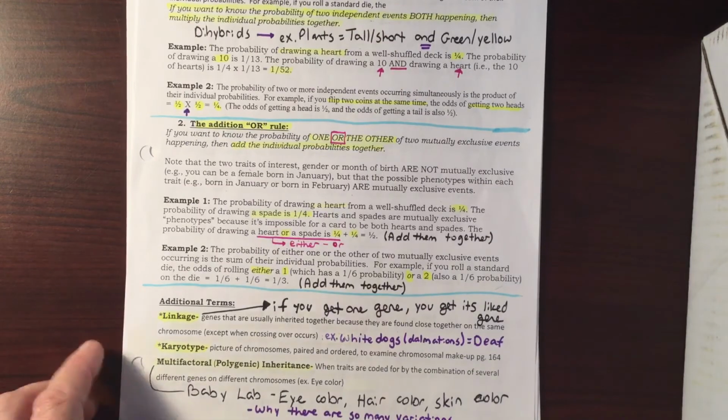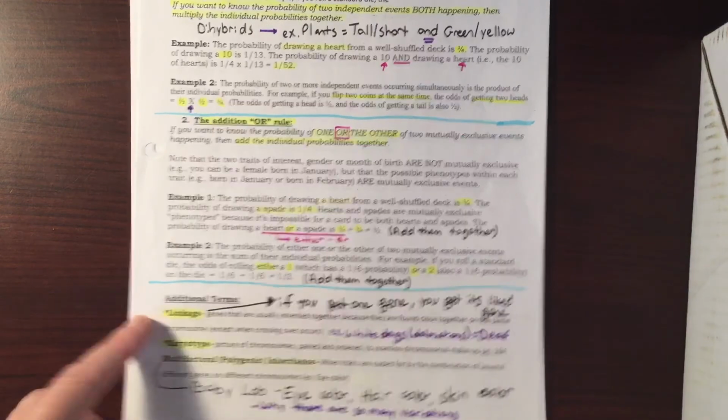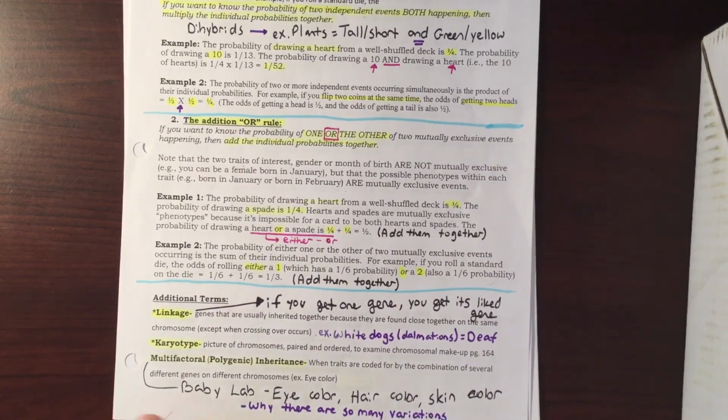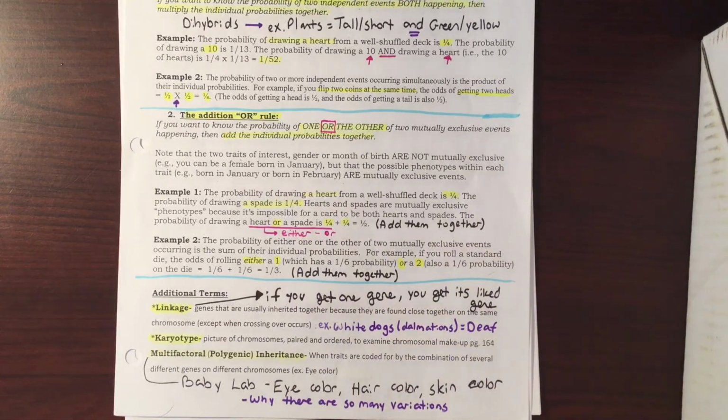Some other words that you have either seen along the way, or we'll see a little bit more when we get to genetic mutations: gene linkage. Genes that are usually inherited together because they're found close together on the same chromosome. If you get one gene, it's likely that you're going to get the linked gene. A good example of this is white dogs. White dogs are usually going to be deaf. So those genes are pretty much linked. If you're getting that gene for that white color, you're usually going to get that gene for being deaf as well. So these are genes that are linked together.